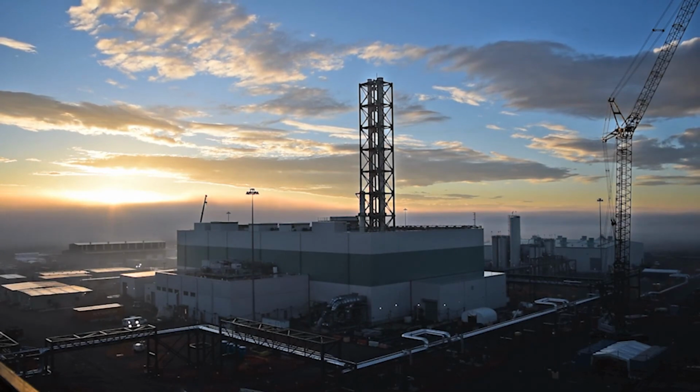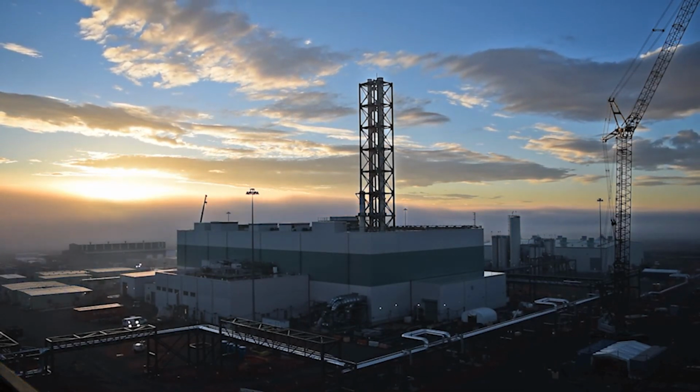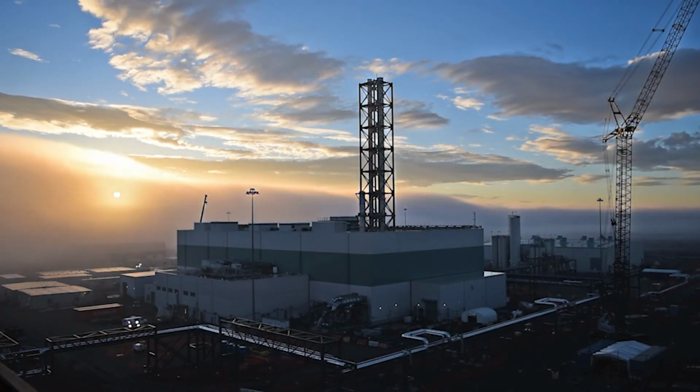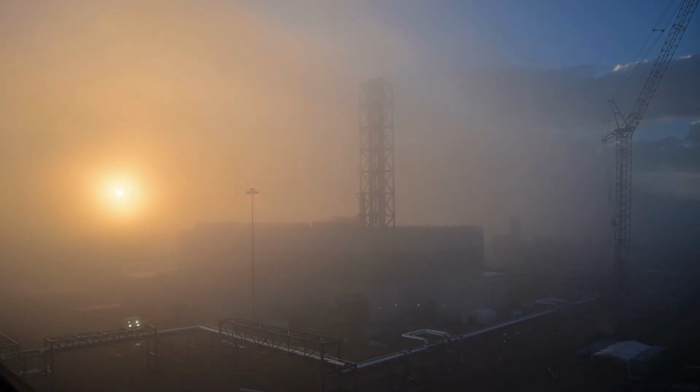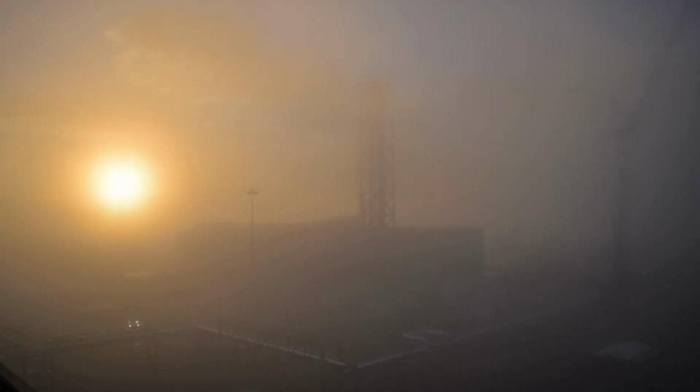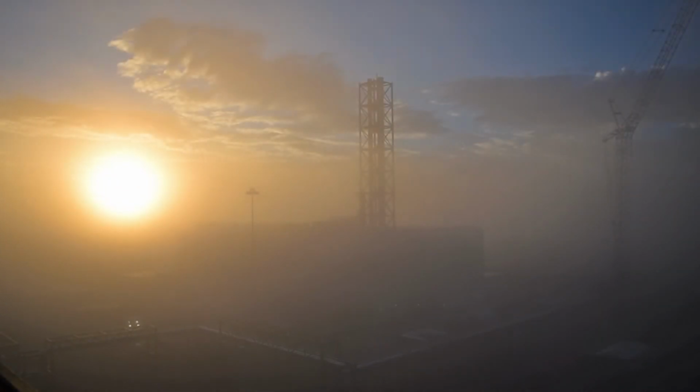Then there's something called frontal fog. Frontal fog forms when warm, moist air is lifted over a front and cools to its dew point. This often happens with warm fronts, but can occur with other fronts as well. It can cover large areas and persist for extended periods of time.